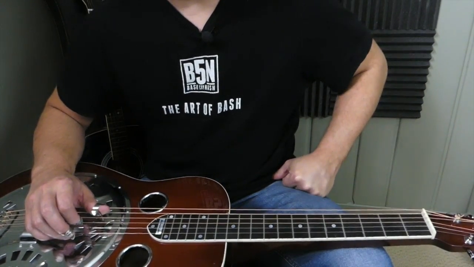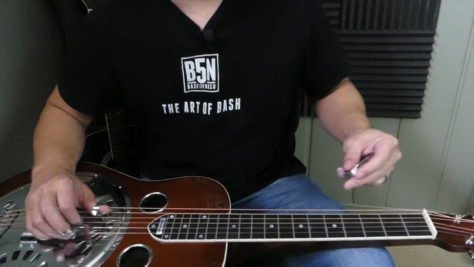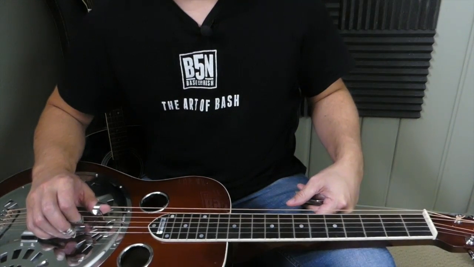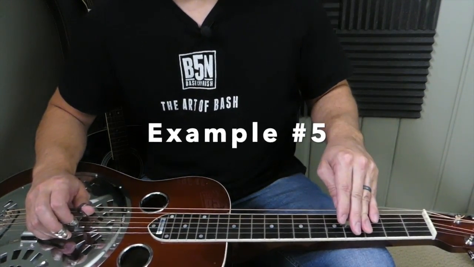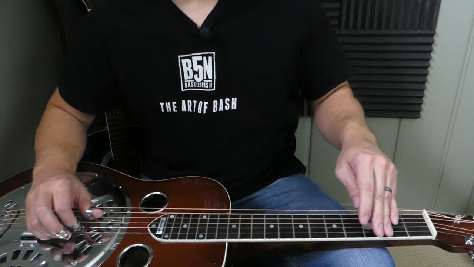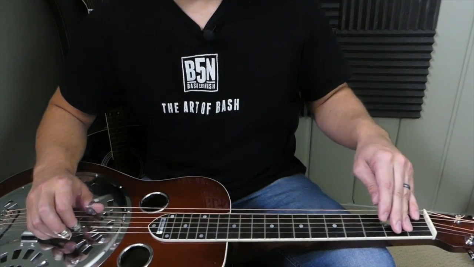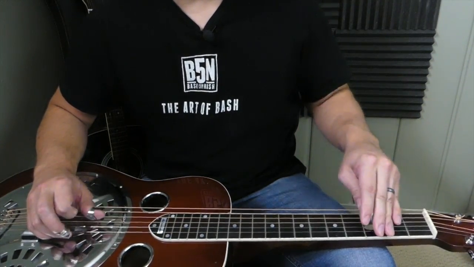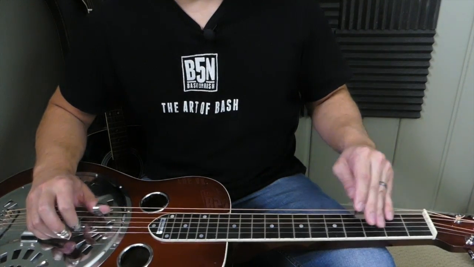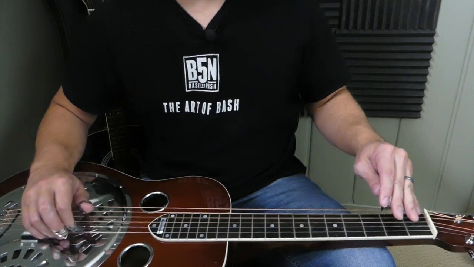Another thing that you might do is push back your target note a little bit, meaning maybe we'll hit the target note, but then we're going to play a note that goes above it and then get back to that target note. Right, with some hammer-ons.